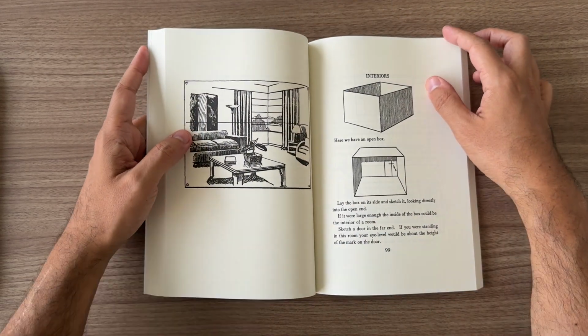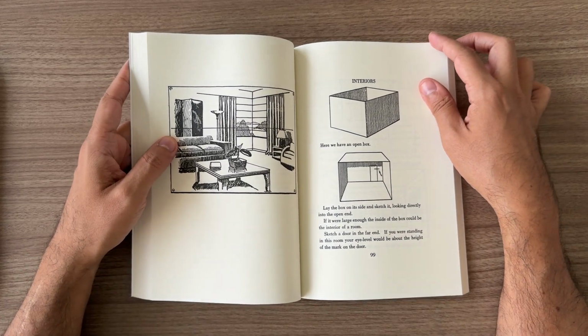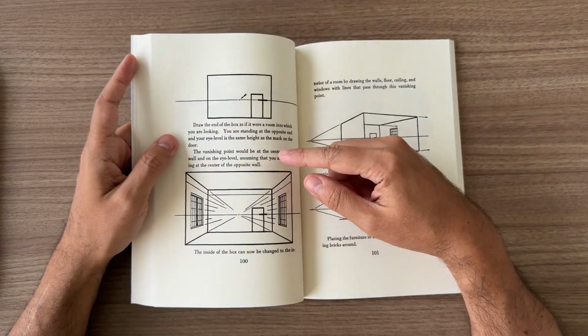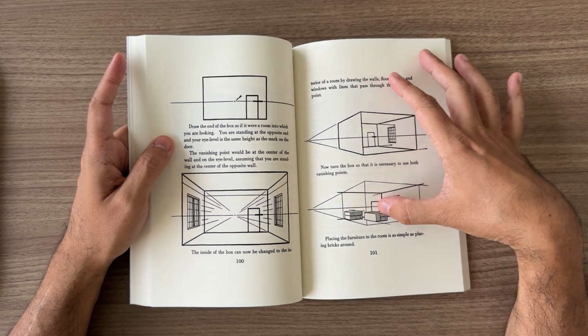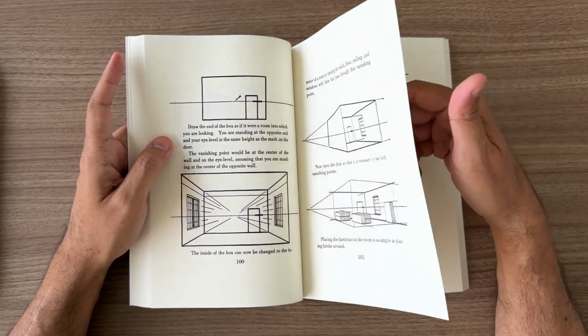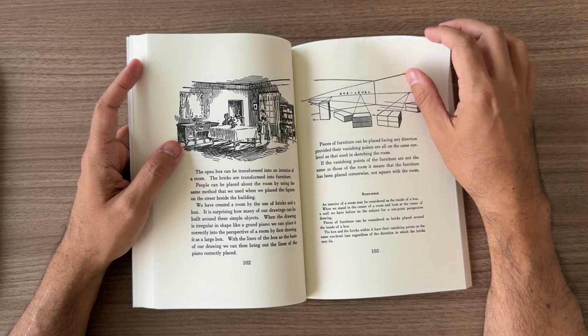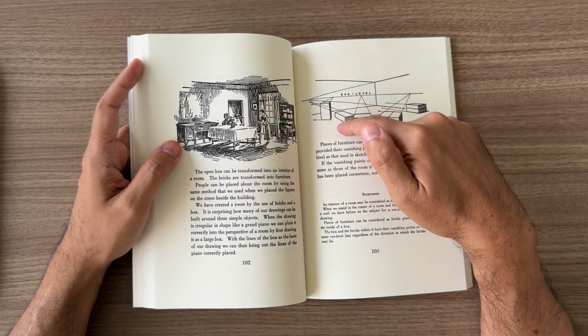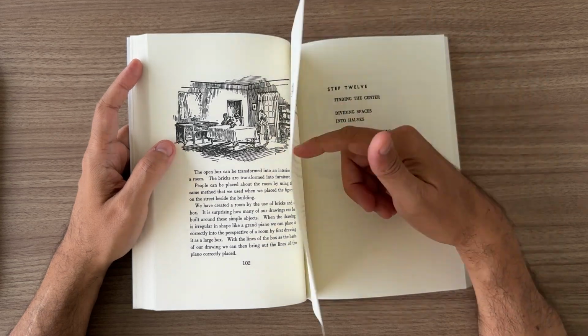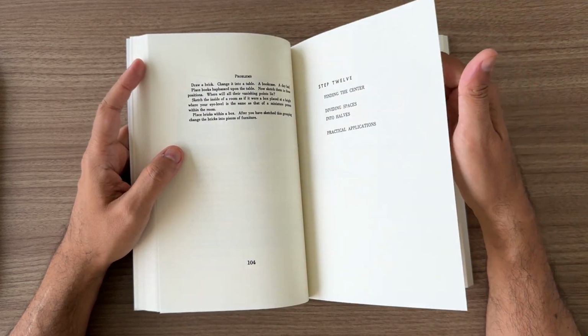Interiors, so basically now you're using all the boxes and putting them together inside a room. So you have the eye level and the height line, and then you're placing a lot of your objects and using different directions. This is hard to do, but very important as well when you're placing the furniture.